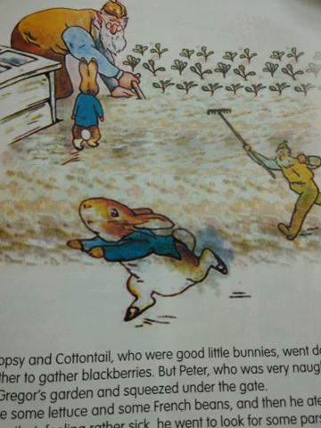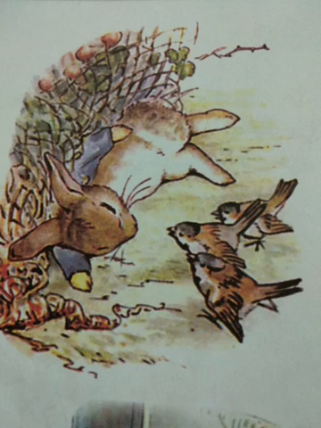First, he ate some lettuce and some French beans, and then he ate some radish. After that, feeling rather sick, he went to look for some parsley. But around the end of the cucumber plant, whom should he meet but Mr. McGregor? Mr. McGregor was on his hands and knees planting cabbages, but he jumped up and ran after Peter when he spotted him, waving a rake and calling out, "Stop, thief!"